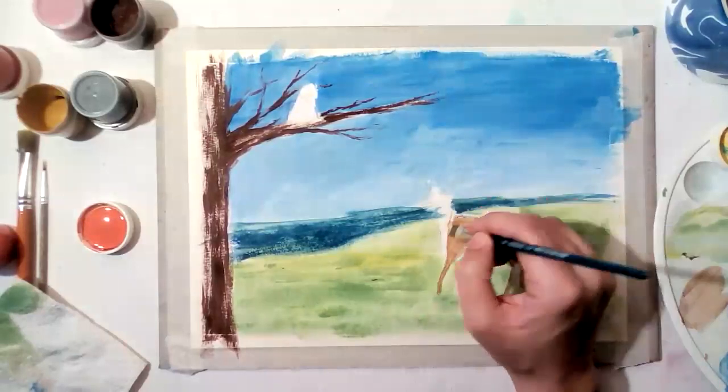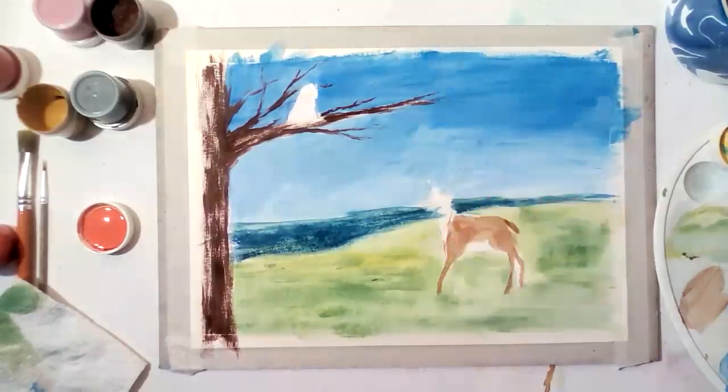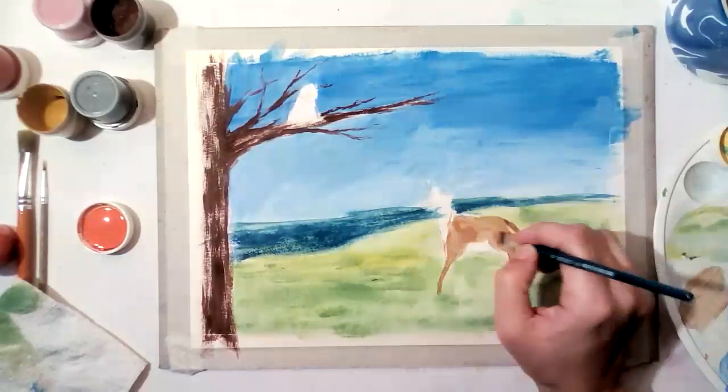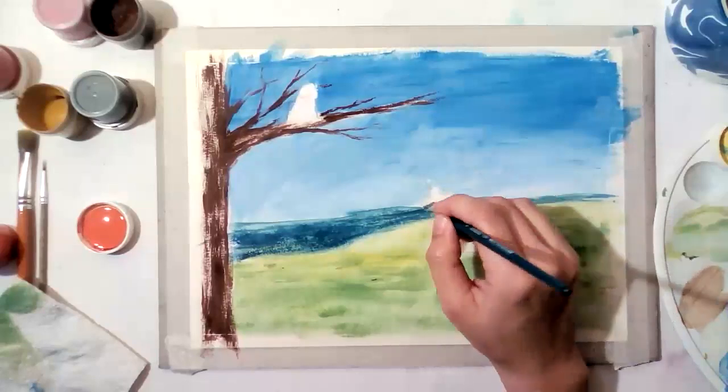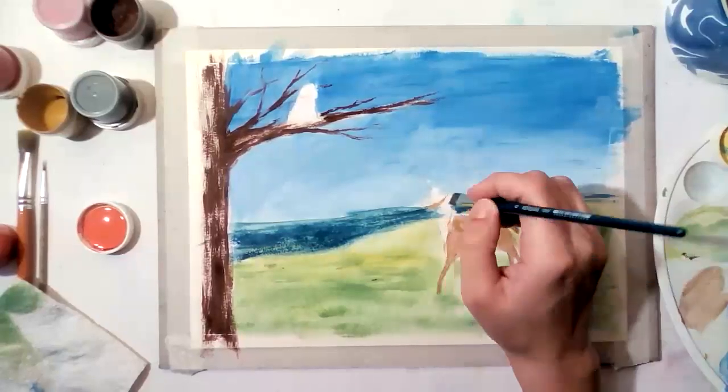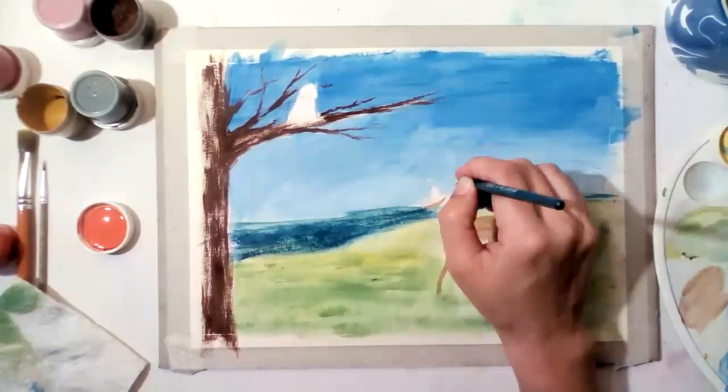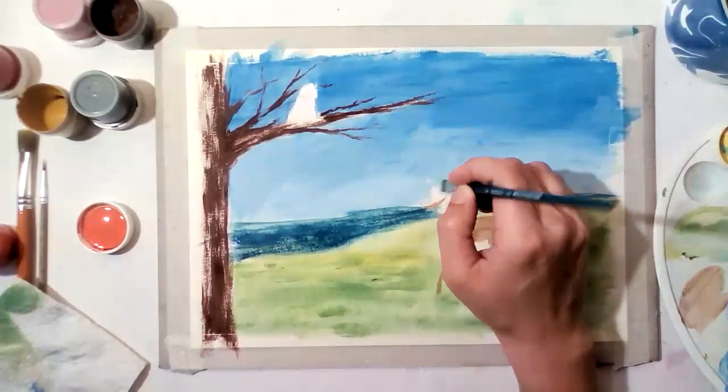And then we don't forget about those white areas that deer usually have. So the neck, and then also the belly, it's white. Yeah, maybe some part of the ears.